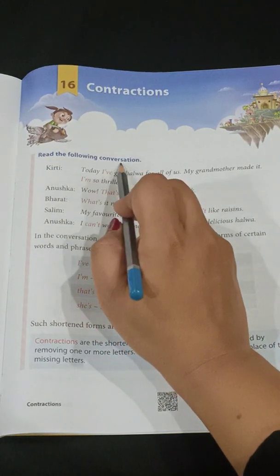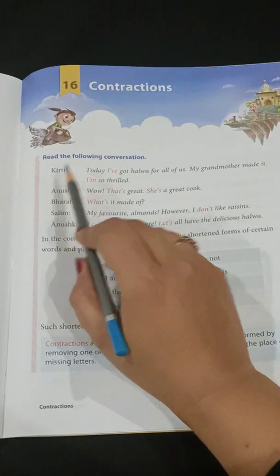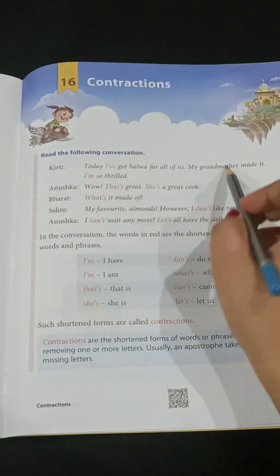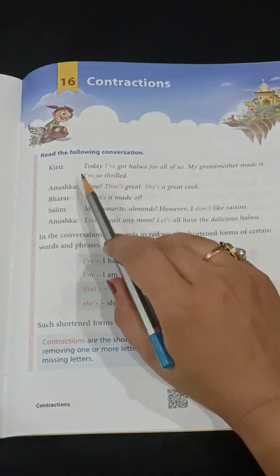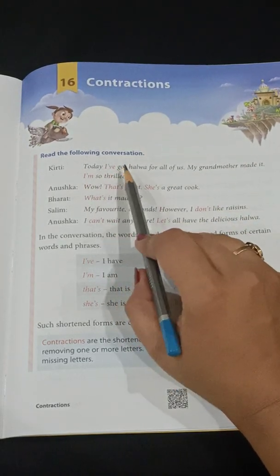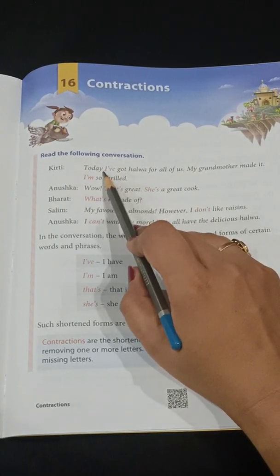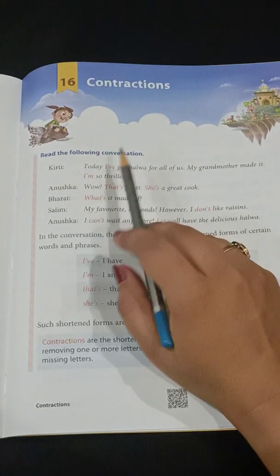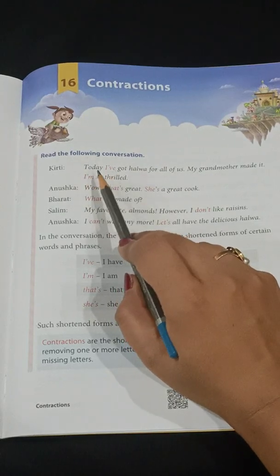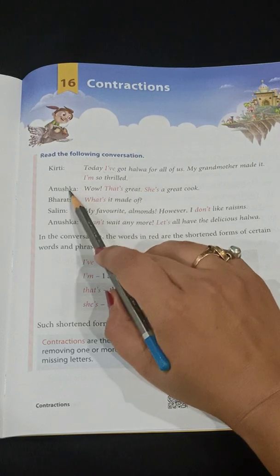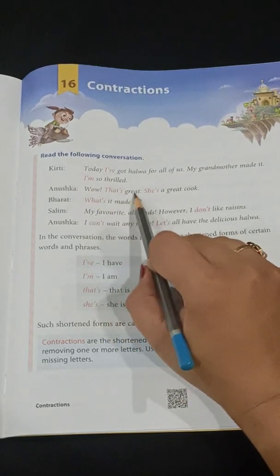Read the following conversation. Kirti, today I have got halwa for all of us. My grandmother made it. I am so thrilled. Here you can see I've. This means I have. Here I'm. This means I am. Anushka, wow, that's great.